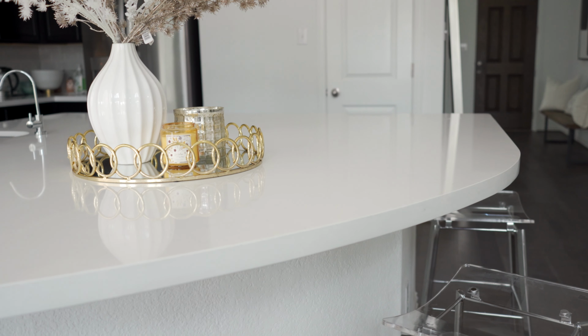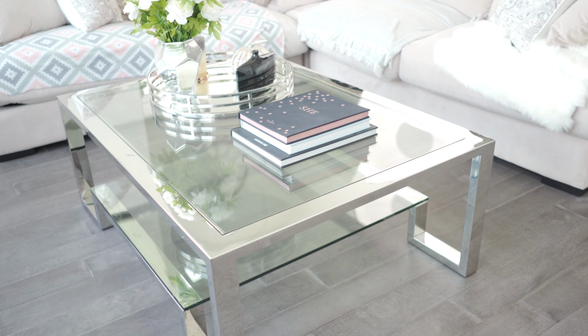But this rule doesn't apply to everything. So in my living room, I have a round tray with a rectangular coffee table. But the reason why I broke this rule is because I have a U-shaped sectional, so it still kind of works. You know, the roundness is still going around somewhere. And honestly, this tray was very inexpensive, and I was not about to miss out on it, so I made the rule work. I broke the rule basically. But it still looks good, so that's all that matters.